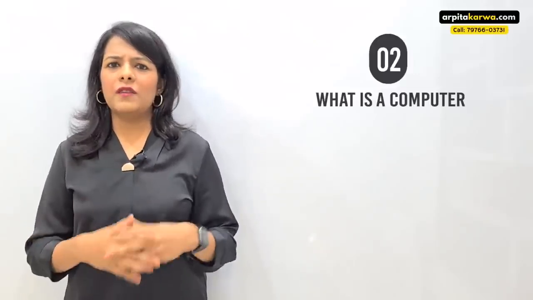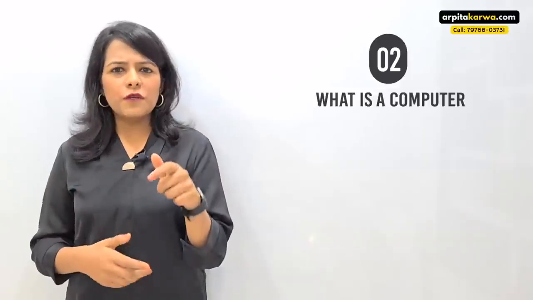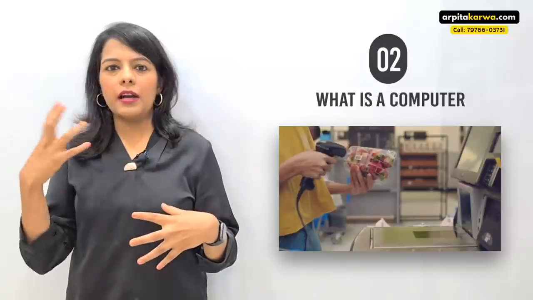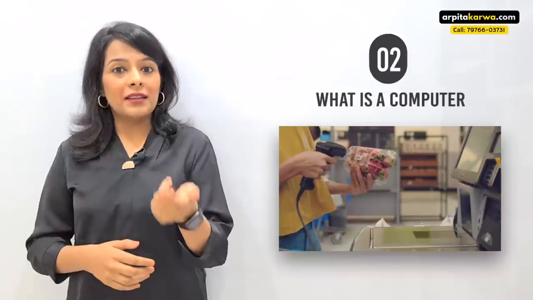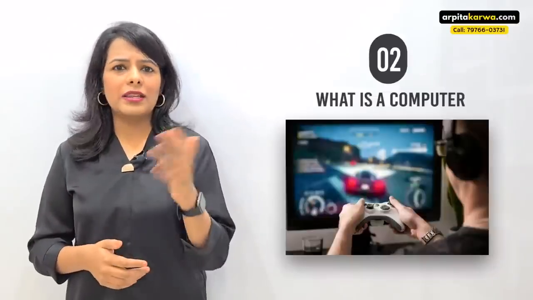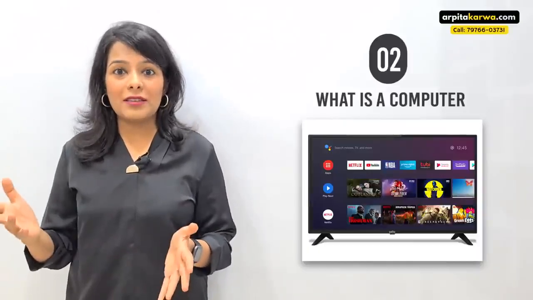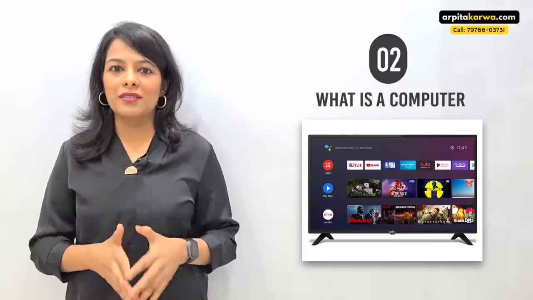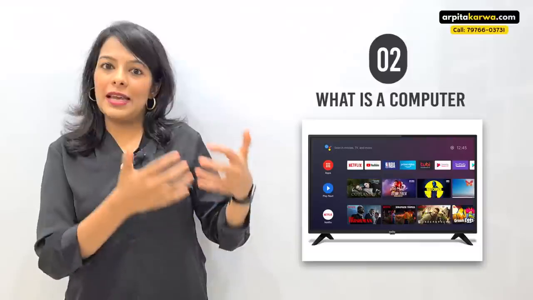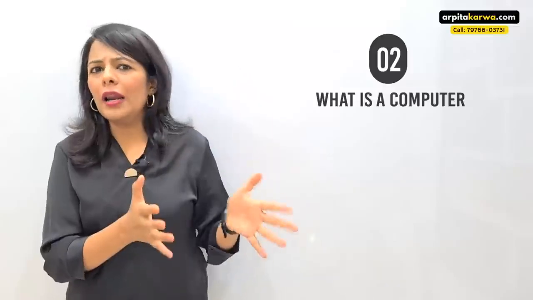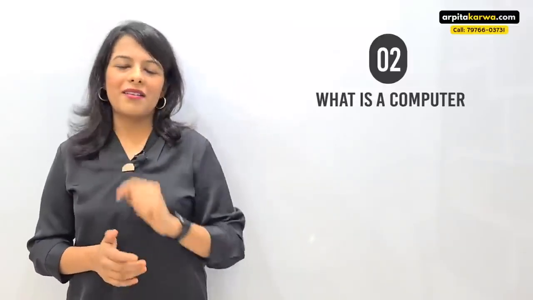Now, most of us believe that computers can either be a PC or a laptop, but modern day computers can come in every kind of shape and size. You've seen those barcode scanners that Big Bazaar and other grocery stores use? Those are also a part of computers. Then we have ATM machines, we have gaming consoles like PS3, PS4, we have got smart watches, smartphones, we have smart TVs nowadays. All these come under computers because what they are doing, they are actually taking input from us, processing it and then showing us the output. So even though they don't look like a typical computer, they actually are a computer.